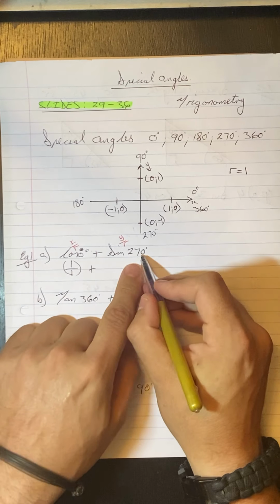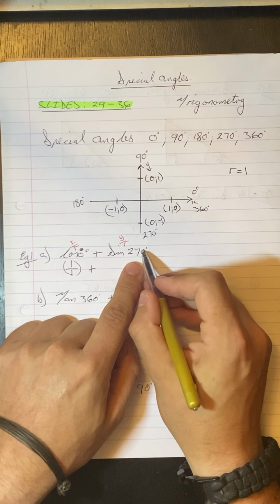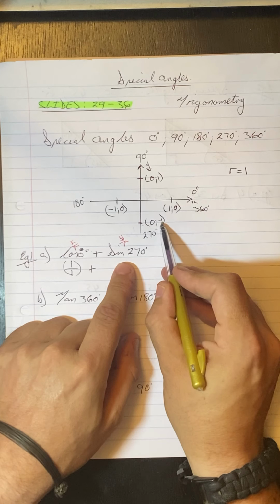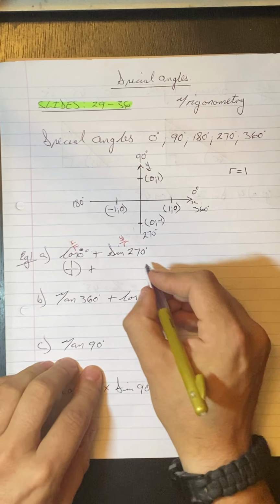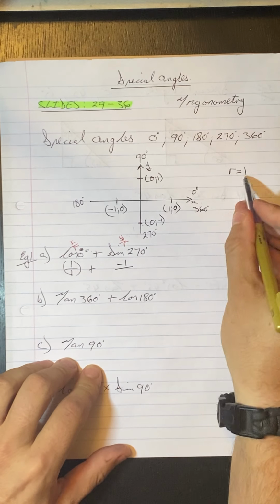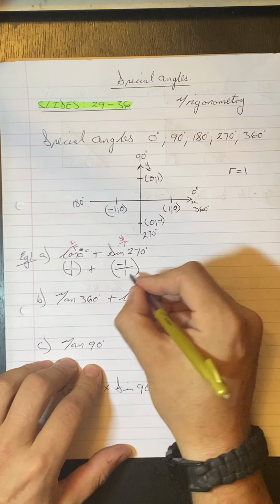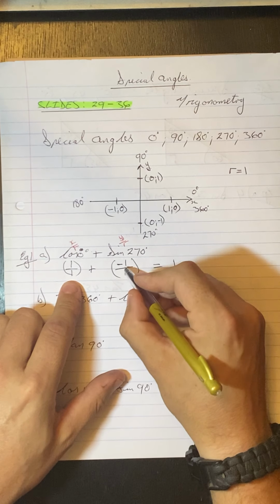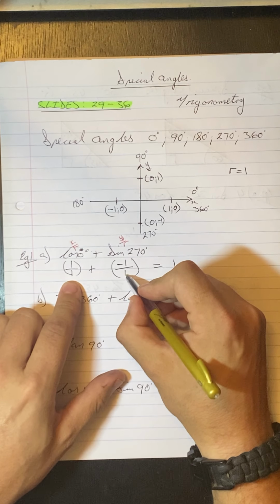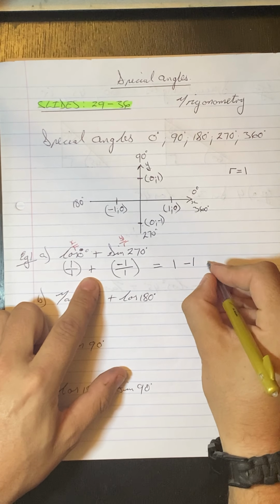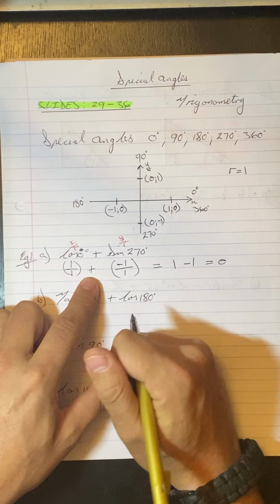plus, now we're looking at 270. And we're looking at our y value at 270, which is over here. So it's going to be minus 1 over our r value is 1. Okay, so 1 divided by 1 is just 1. Minus 1 divided by 1 is minus 1. Add that together, 1 plus minus 1 will give us 0. So our final answer is 0.